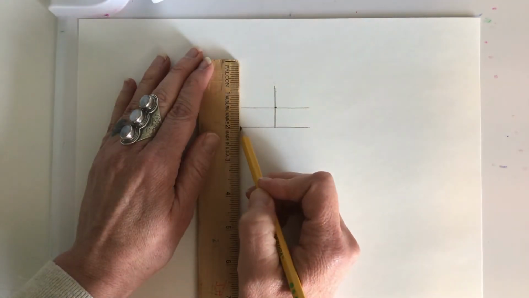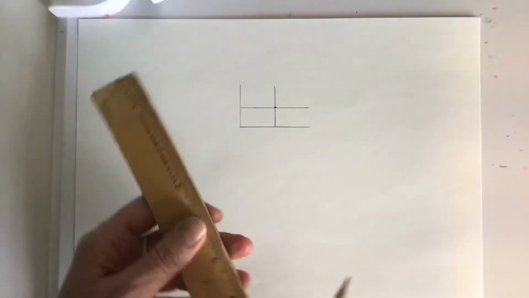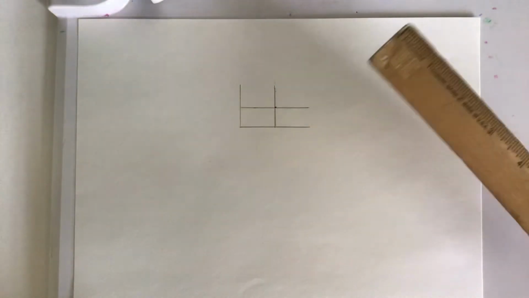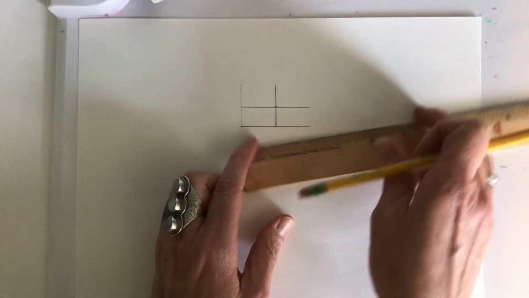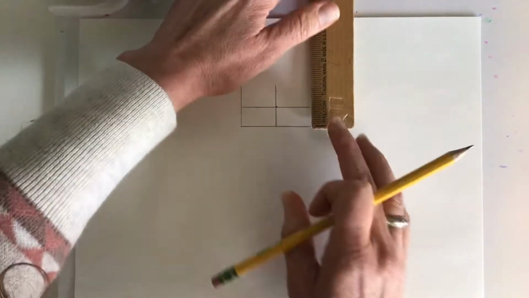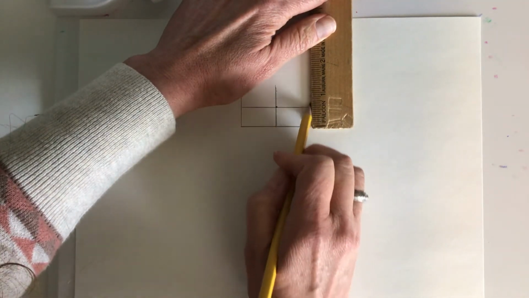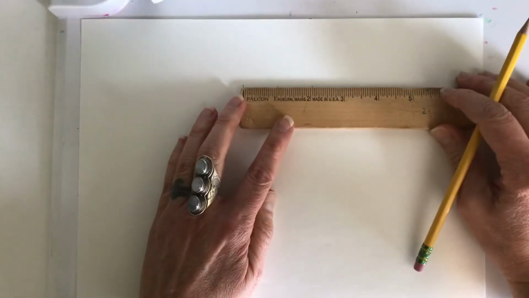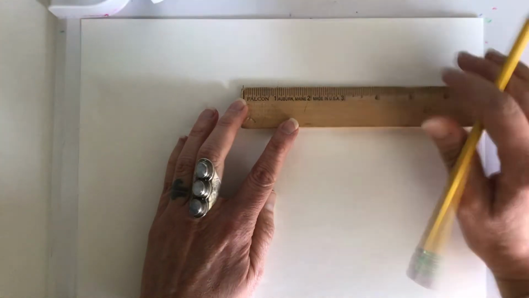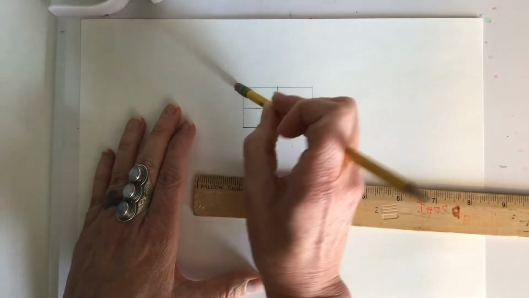Now I'm going to make the line that comes up. I'm gonna do the same over here. Maybe I'll flip my ruler this way this time. And again, nice vertical line here. And then I'm gonna make my line across. So my horizontal, and boom, I've got my window, okay?